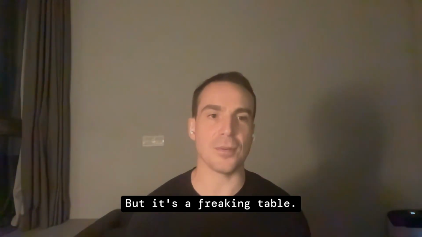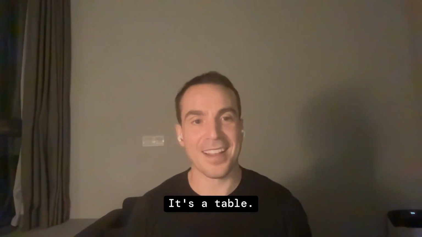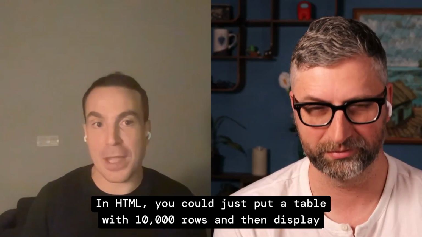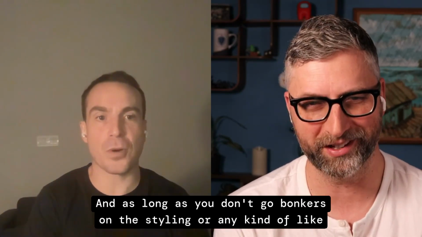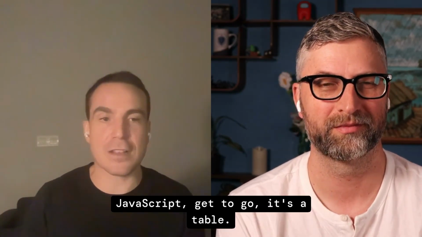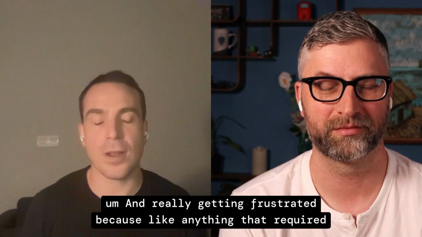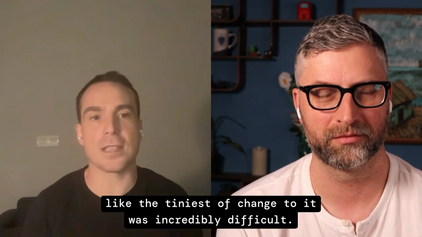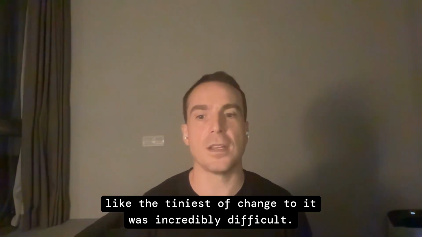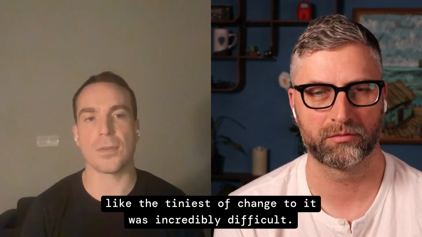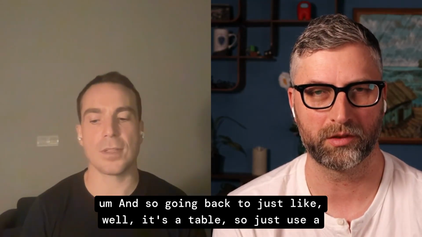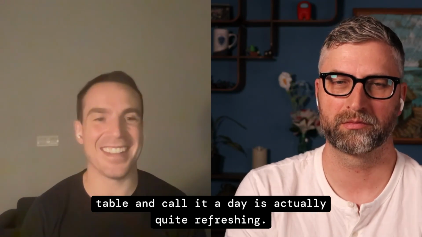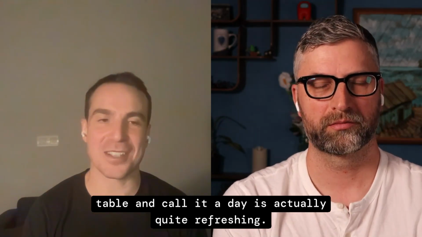But it's a freaking table. In HTML, you could just put a table with 10,000 rows and display it in the page, and as long as you don't go bonkers on the styling or JavaScript, you're good to go. It's a table. And I was really getting frustrated because anything that required the tiniest of change was incredibly difficult. So going back to just, well, it's a table, so just use a table and call it a day, is actually quite refreshing.